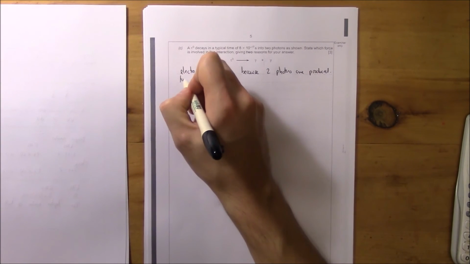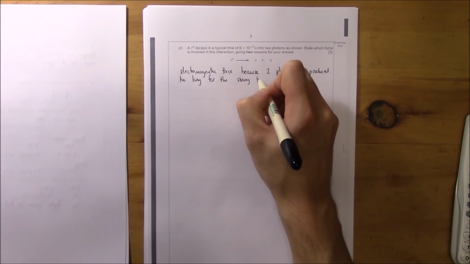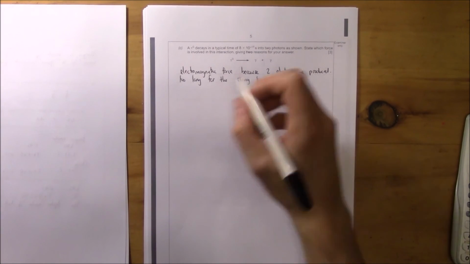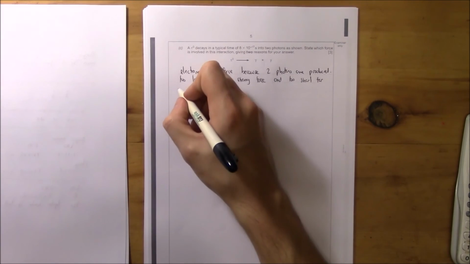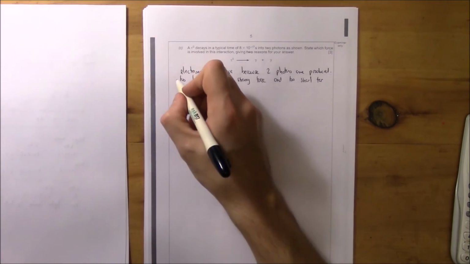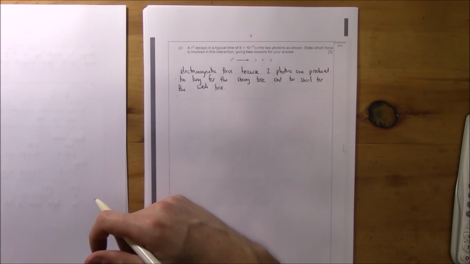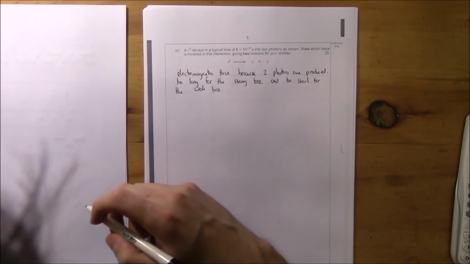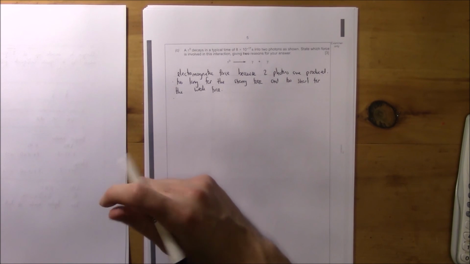So you can say it's too long for the strong force, which happens much quicker, and it's too short for the weak force. Okay, you could also say things like because there are no neutrinos involved, it's not going to be the weak force. You could say because there are no leptons, it's not the weak force. Many other different possibilities here, but those are the two main ones. Okay, that was question 2. We're now going to move on to question 3.